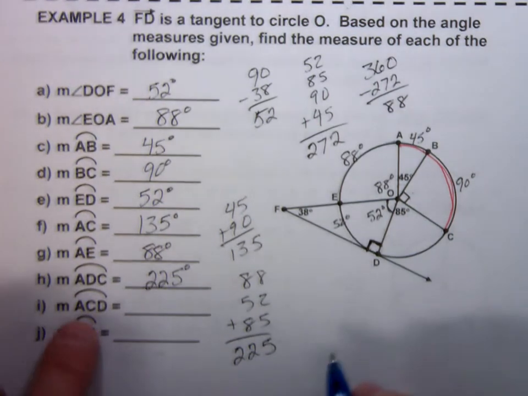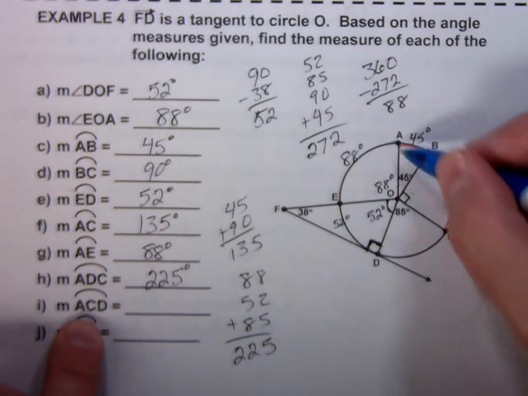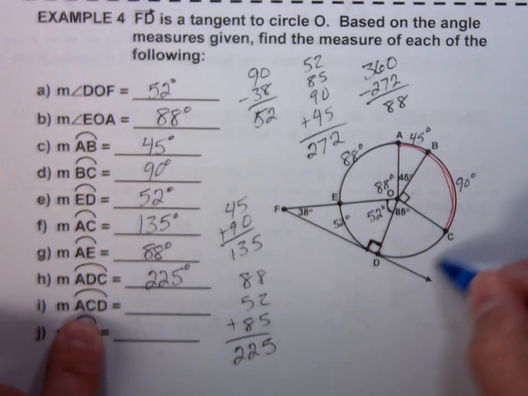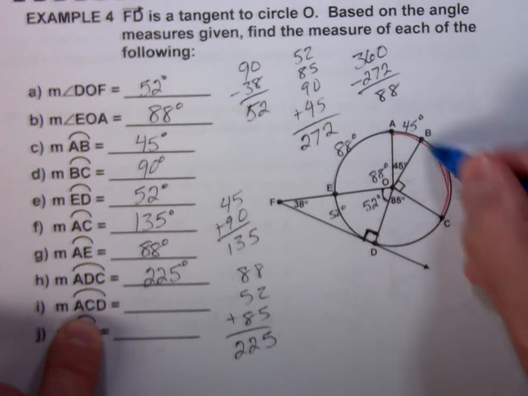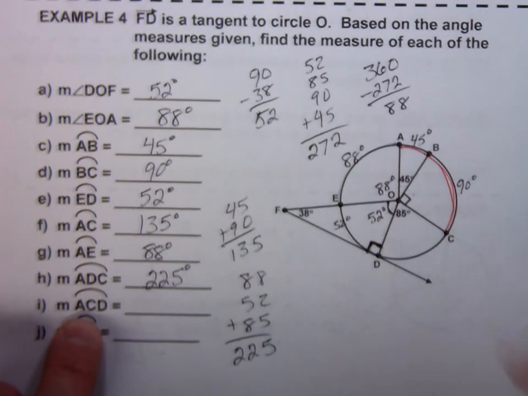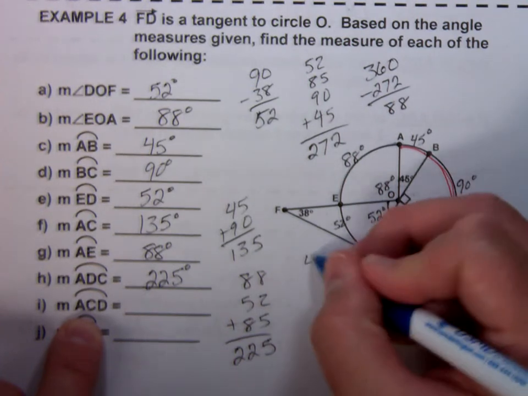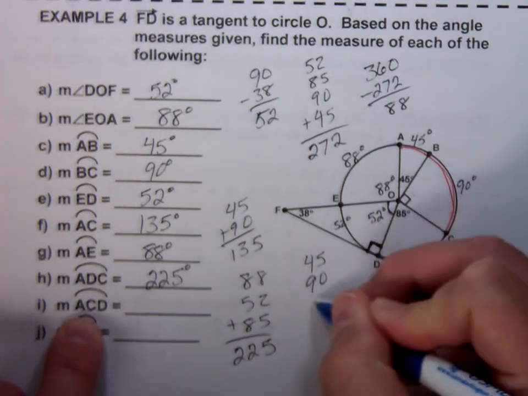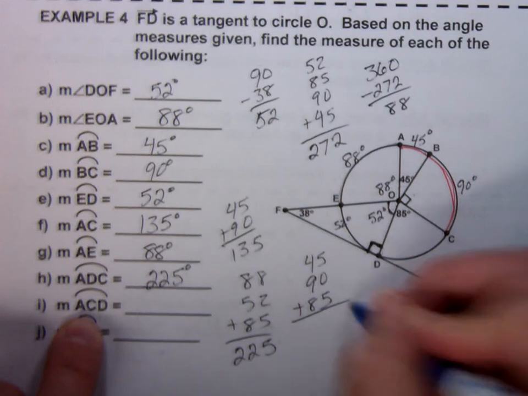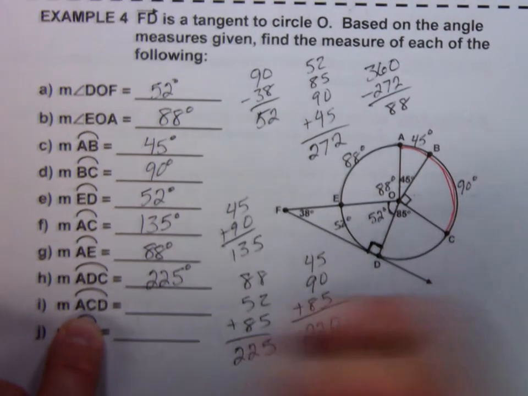All right, the measure of arc ACD. So from A around to C and D, we have 45 plus 90 plus 85. And we add those up, we should get 220 degrees.